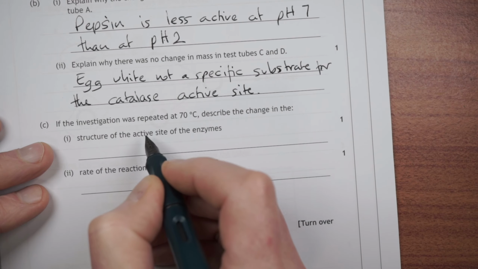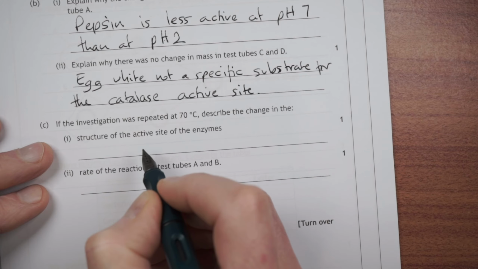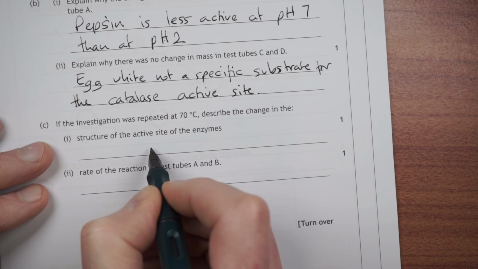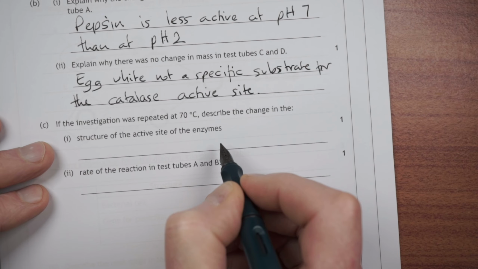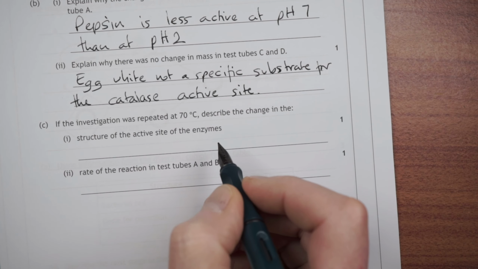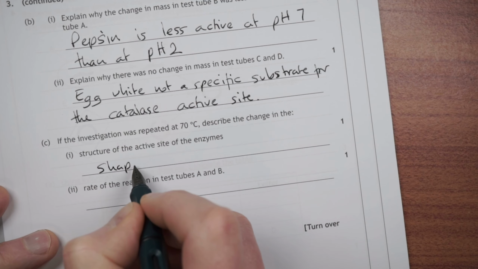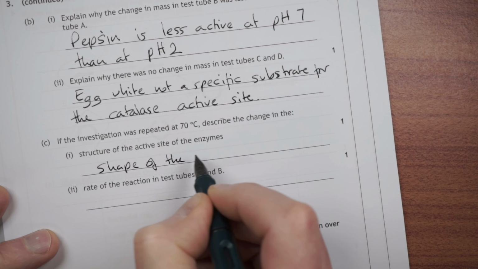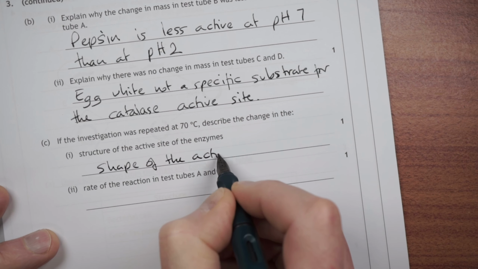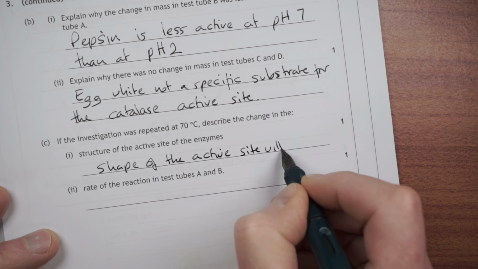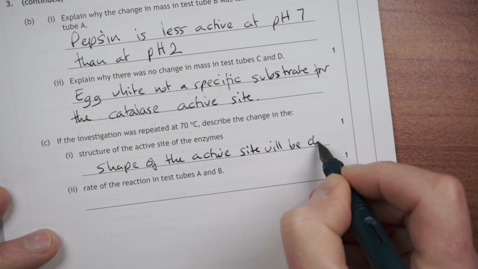So the structure of the active site of the enzyme will have its shape changed. The shape of the active site will be changed.